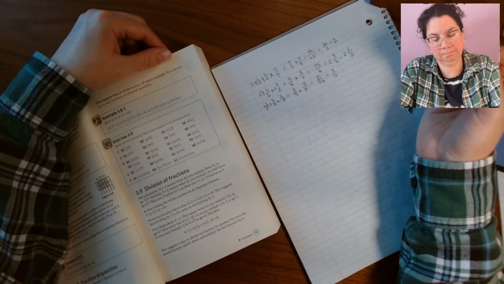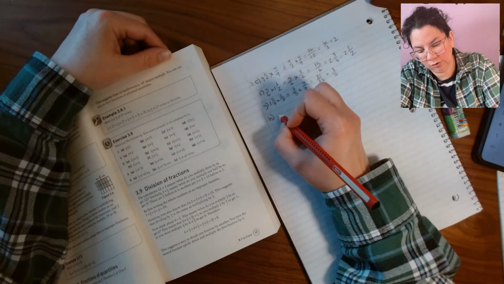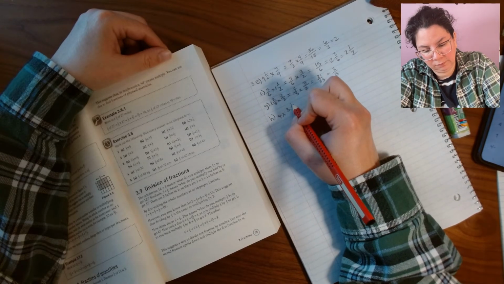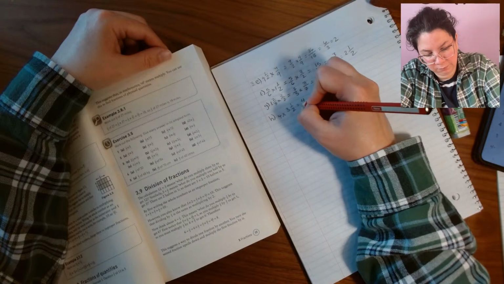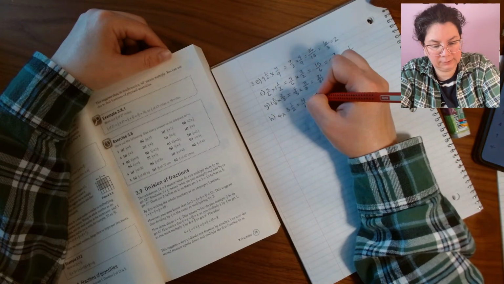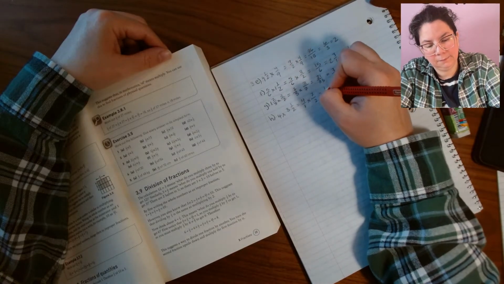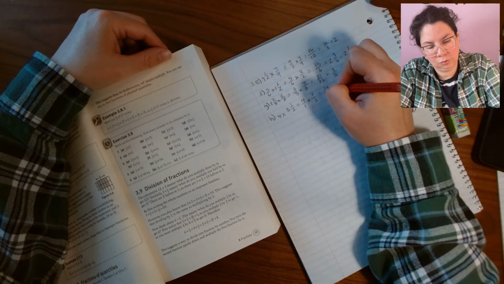H. 4 times 3 and 1/2, which would be the same as 4 over 1 times 7 over 2, which would be 14 over 2, which would be 7.